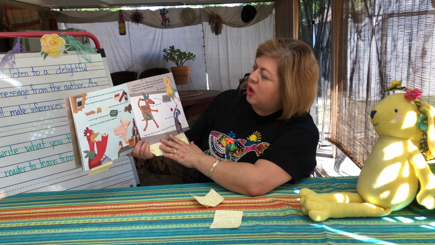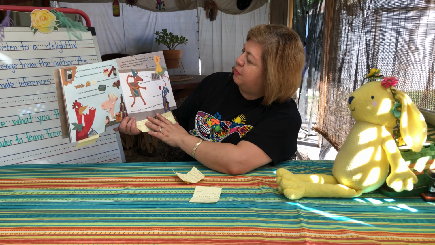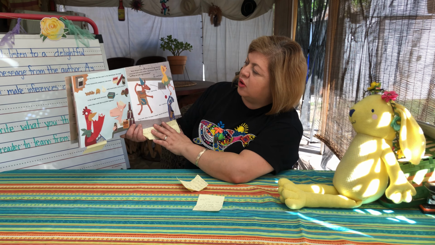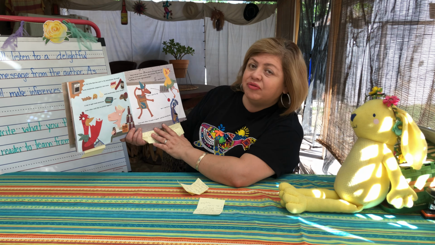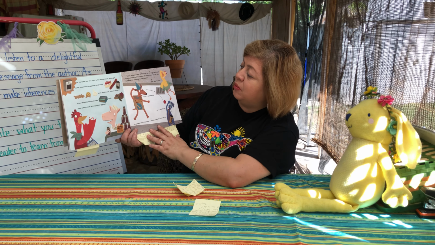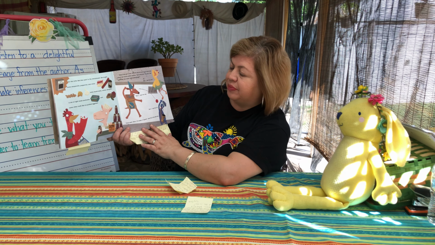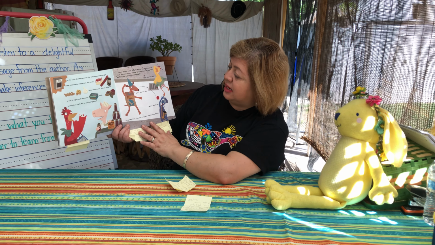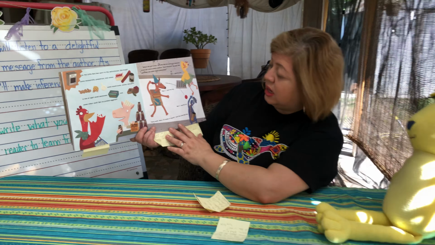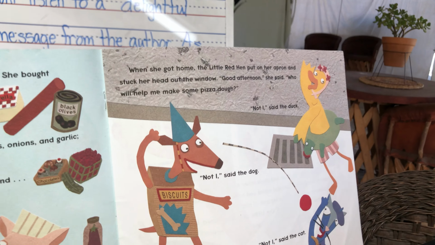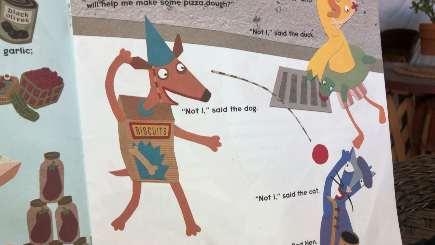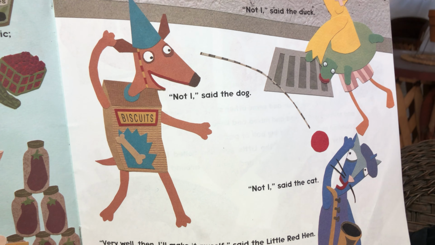Let's move on. When she got home, the Little Red Hen put on her apron and stuck her head out the window. Good afternoon, she said. Who will help me make some pizza dough? Not I, said the duck. Not I, said the dog. Not I, said the cat. Very well then, I'll make it myself, said Little Red Hen.